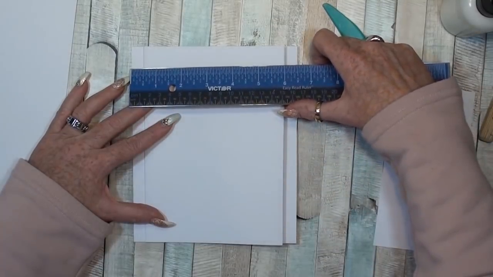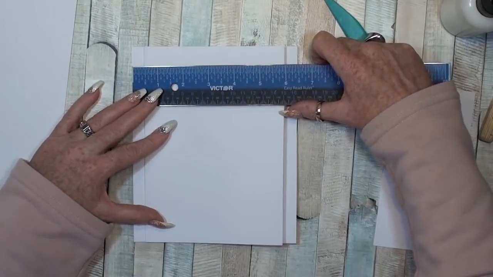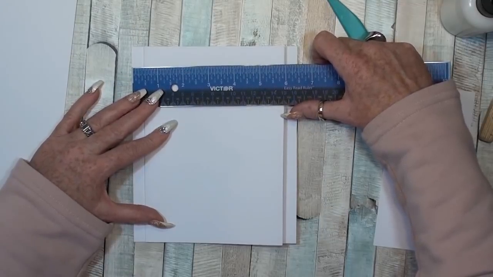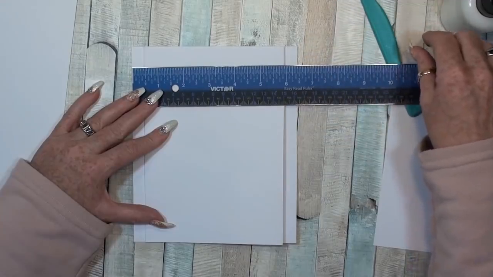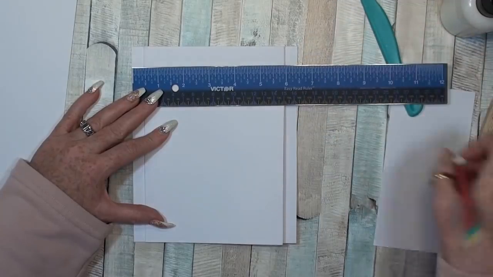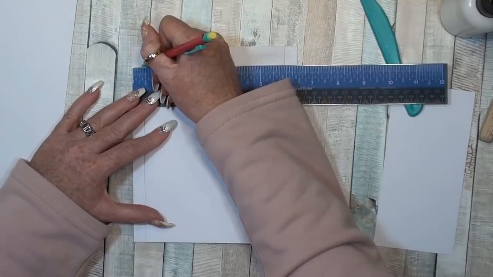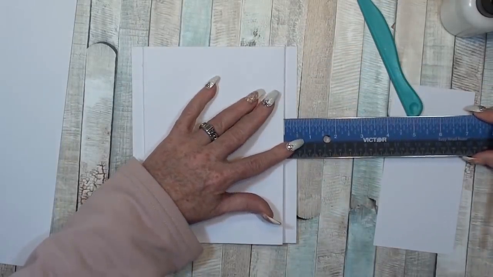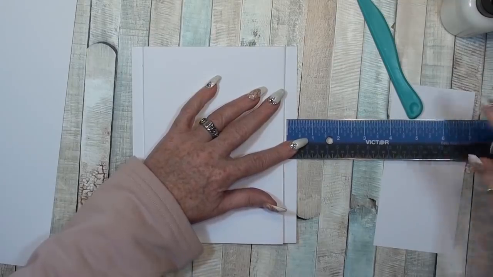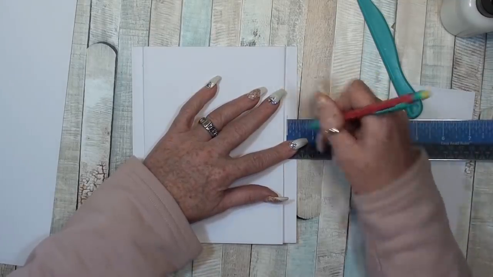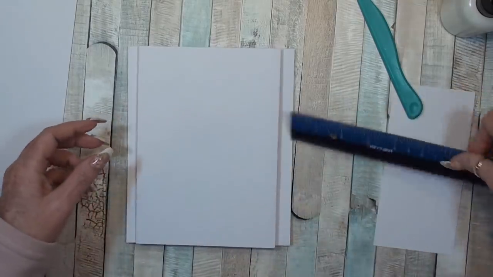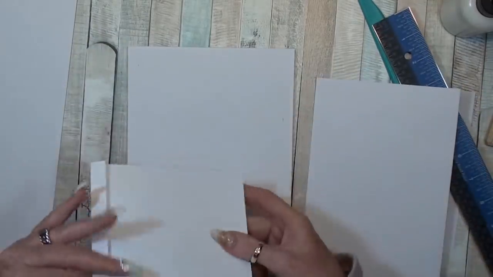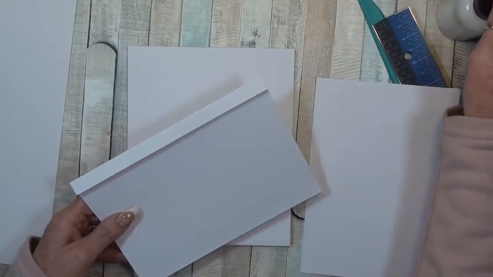It's smaller than a half inch. So I'm going to start at 3/8. I'm going to make a mark here, and then exactly the same thing here, 3/8. So it gives a little more space.